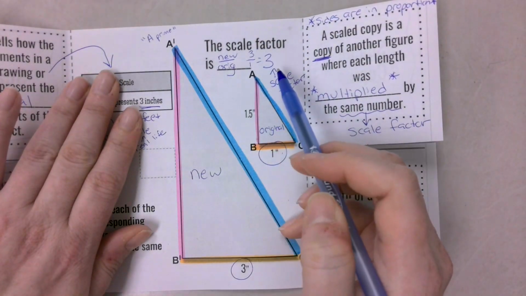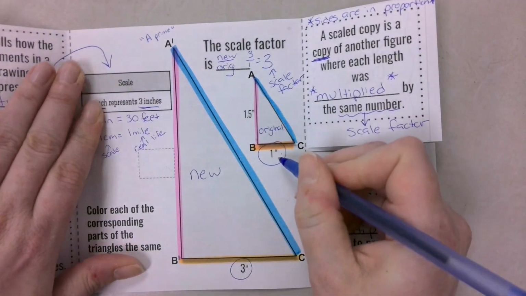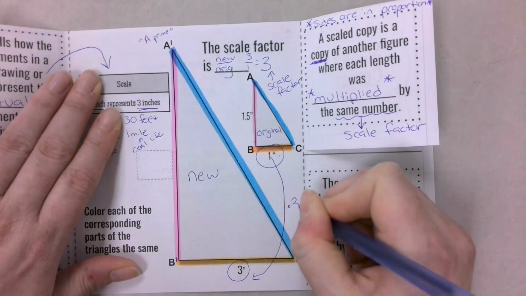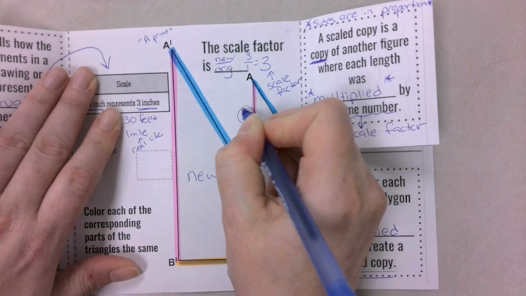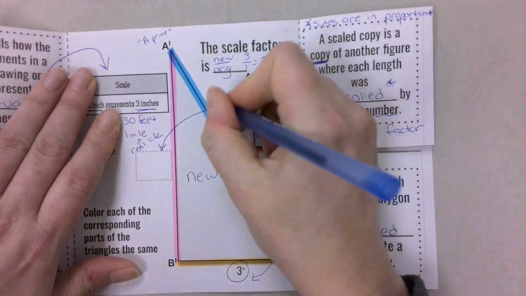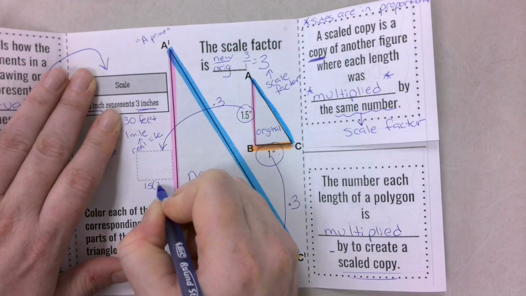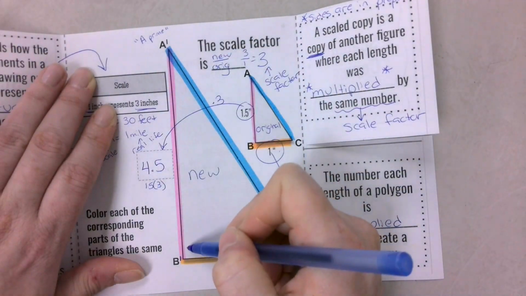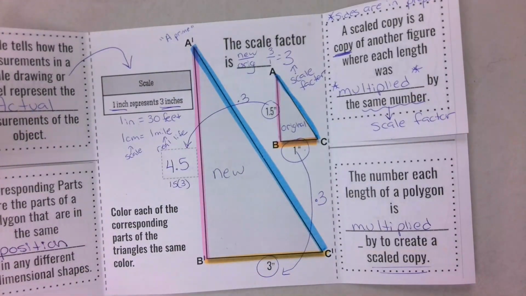Now we can use our scale factor to find the length on our new shape. Because our scale factor said, all right, I took 1 and I multiplied by 3 to get 3. So here, I'm going to go from 1.5 to its corresponding side by multiplying by 3. So what is 1.5 times 3? Well, it's 4.5. So the length of the corresponding side on the new triangle is 4.5. Now, if this is all a bit confusing, don't you worry. We're going to be working on it for very many days.